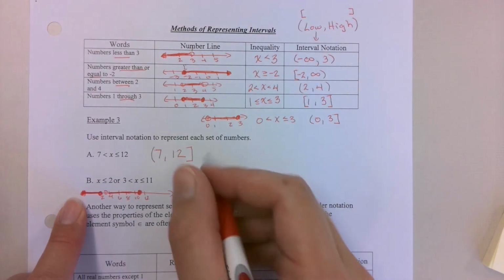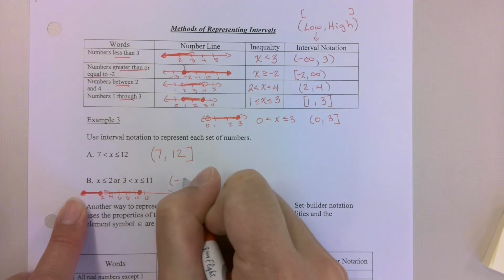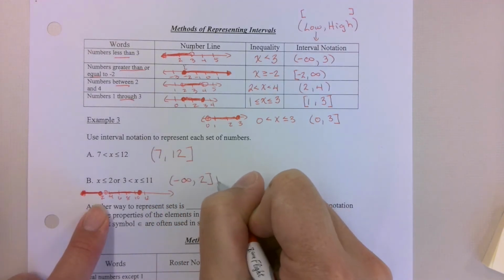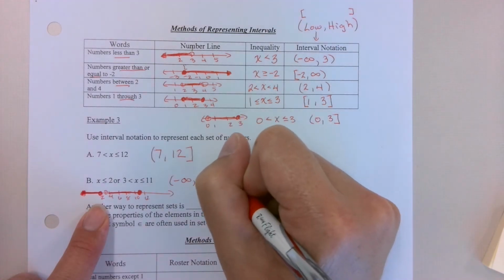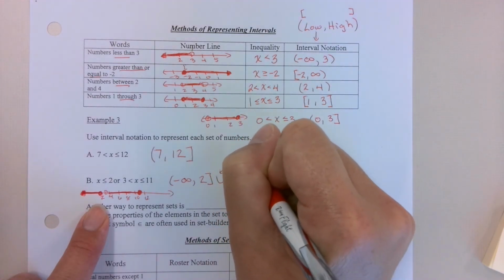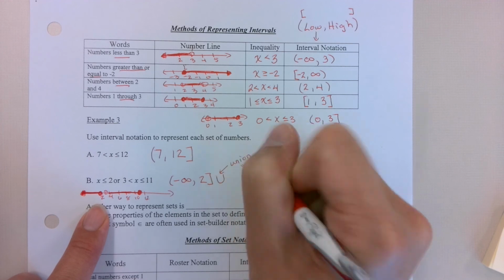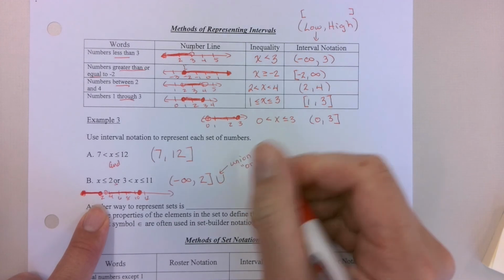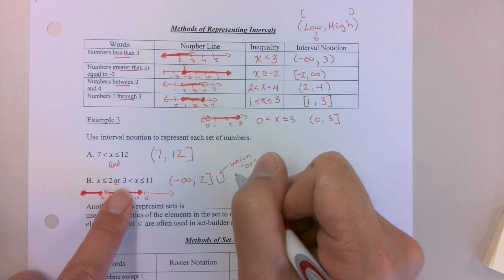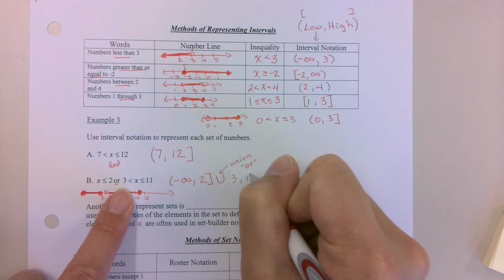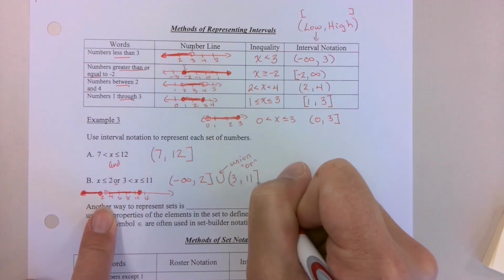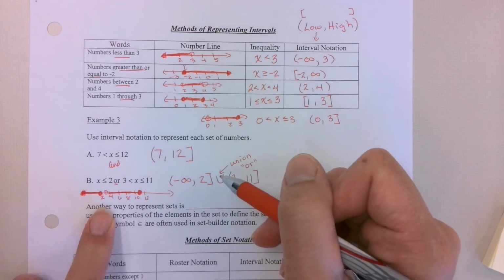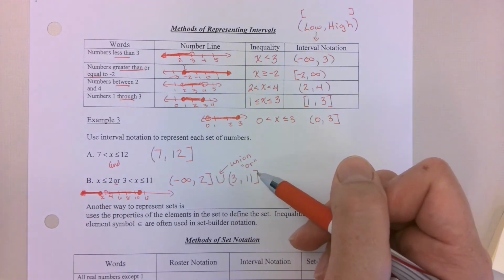So we start from the low. The lowest it can go is negative infinity with a parenthesis. It stops at 2 and it includes it. You use a union symbol, which is really the word or. So union represents the word or. So there's that word or, where this was an and statement. And then we jump. And so it could be from 3 to 11. It does not include the 3, but it does include the 11. So this is a little bit different. So union symbol, or the word or, and there's your interval notation.